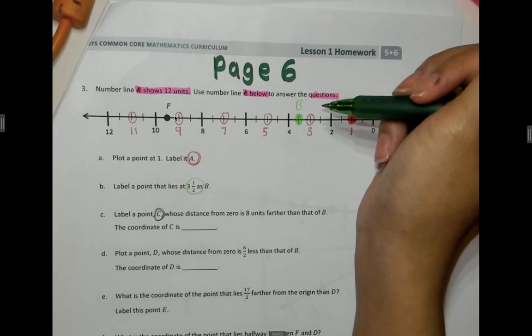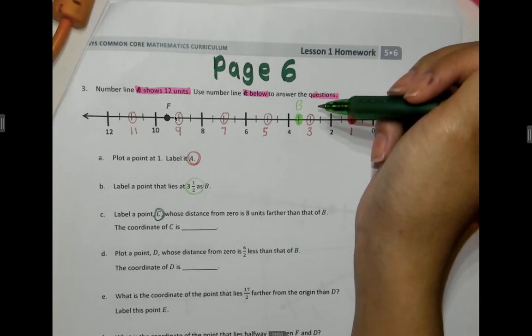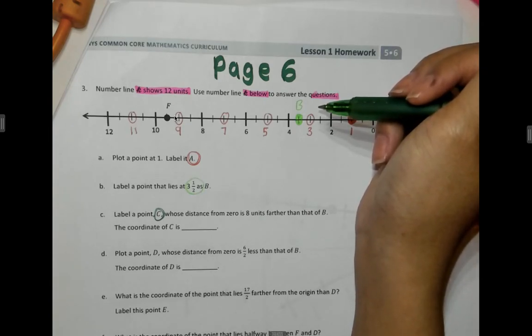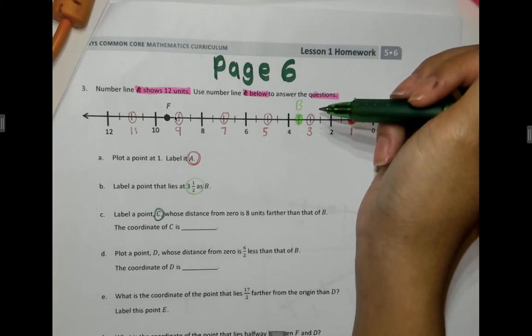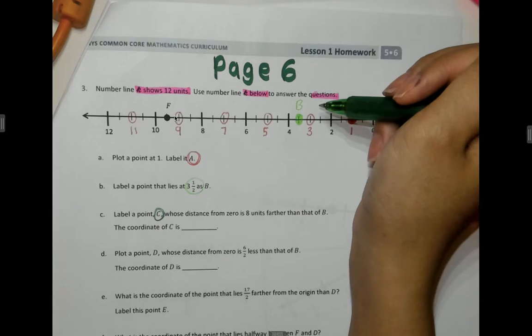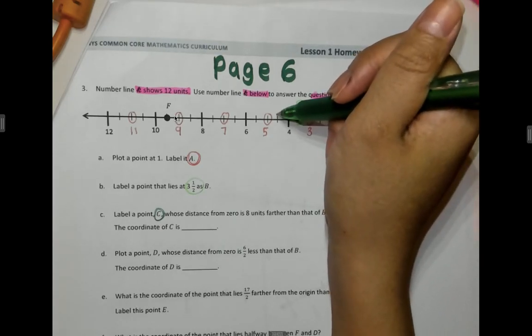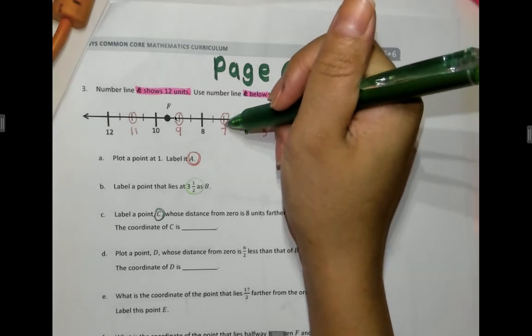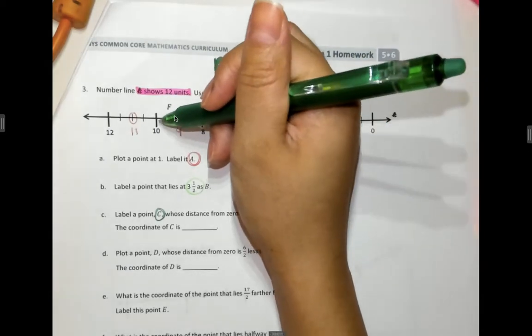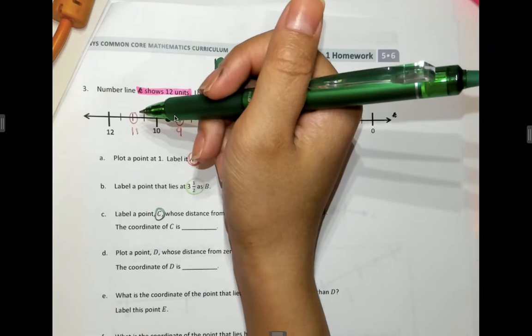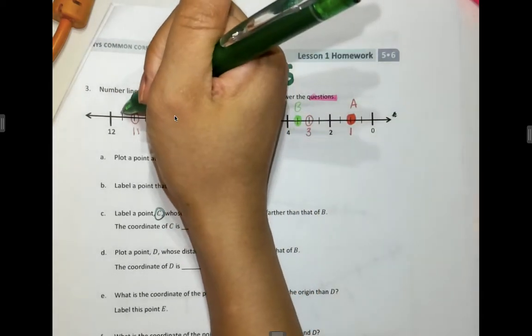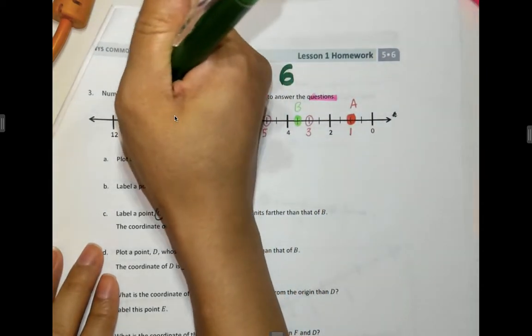So this is B right here, and I am moving 8 units further than that of B for coordinate C. So I'm going to go 8 units over, starting at coordinate B. So it is going to be 1, 2, 3, 4, 5, 6, 7, 8. So this is going to be my unit for C.